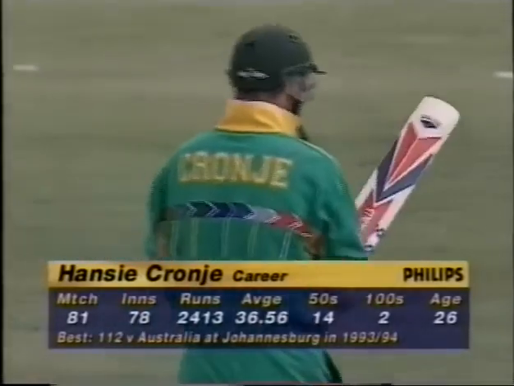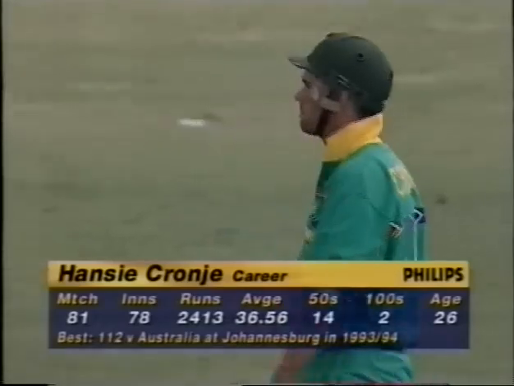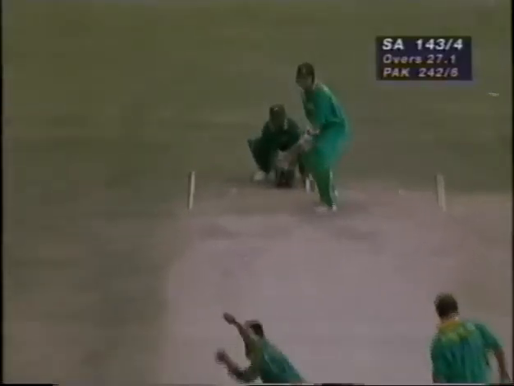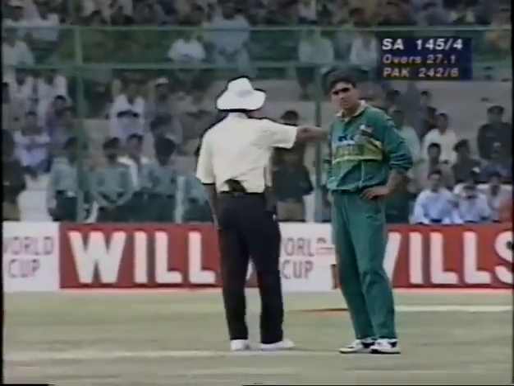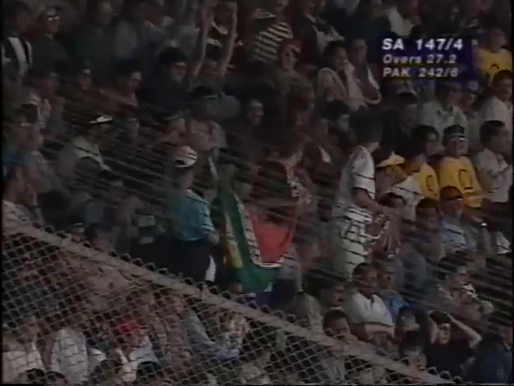It's Hansie Cronje's career average. Under 40, he'd be satisfied with that. 200s, 14 50s. That's a lovely shot. Bisected the field, behind square. Cullinan celebrates. Saqlain is desperately disappointed.